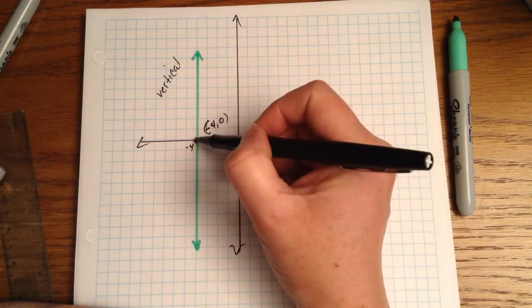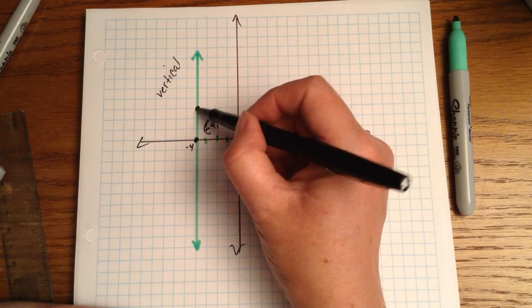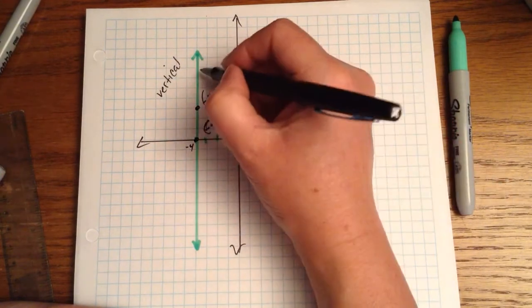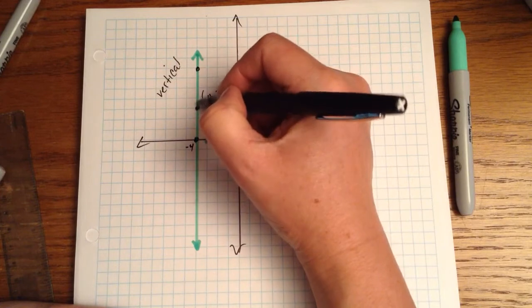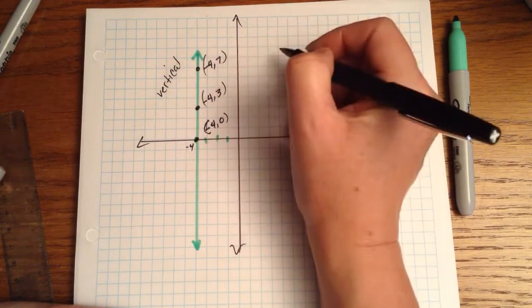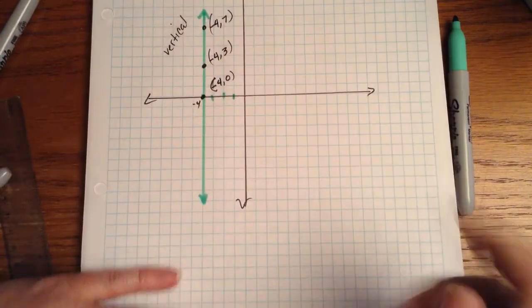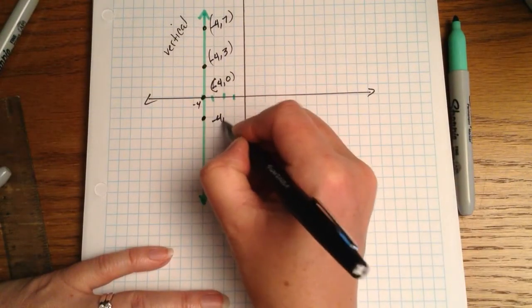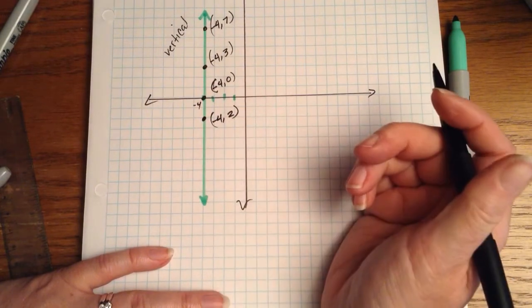If I take this one, this is left 4, up 3. There's another one. Where is this? 3, 4, 5, 6, 7. This is left 4, up 7. Take one down here. Yeah, you can pick another one. This one, left 4, down 2. Are you seeing it? Are you?